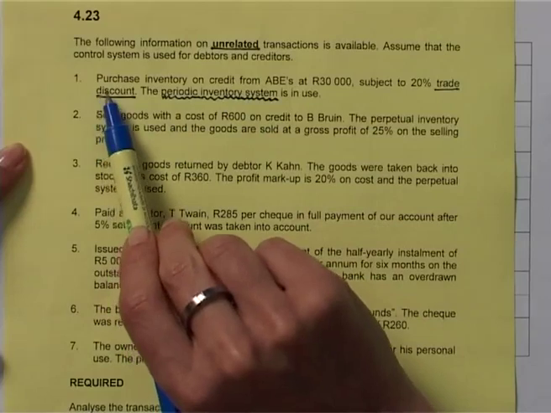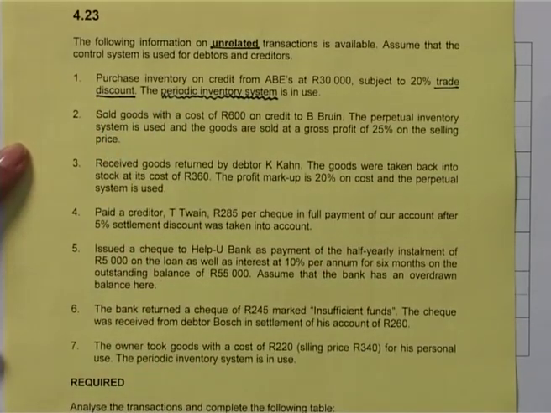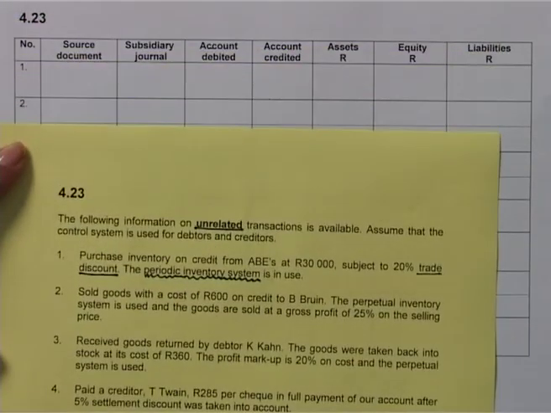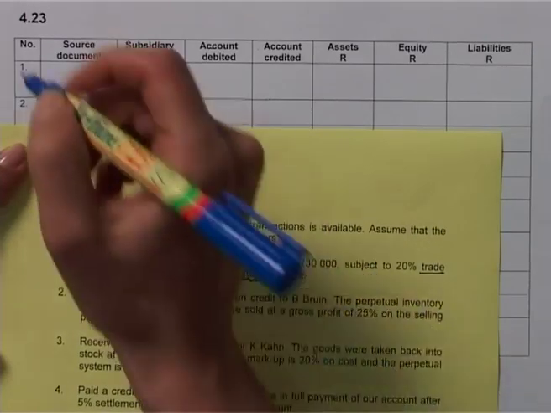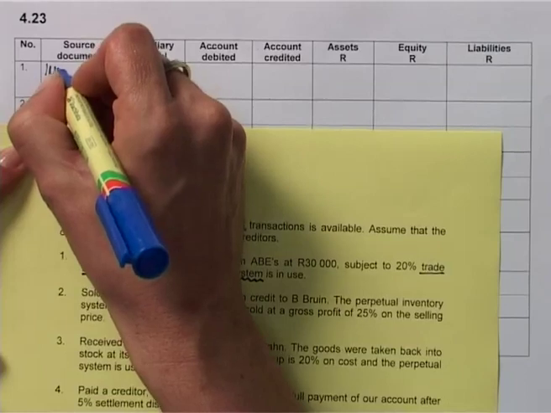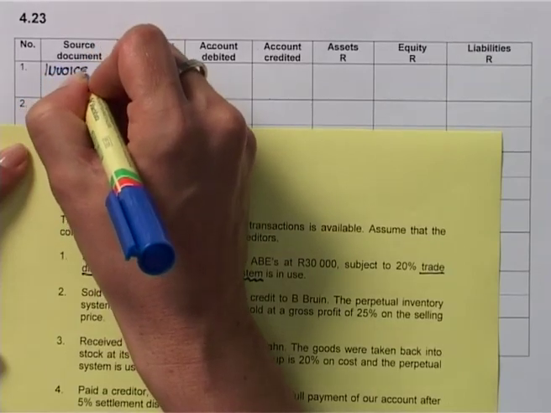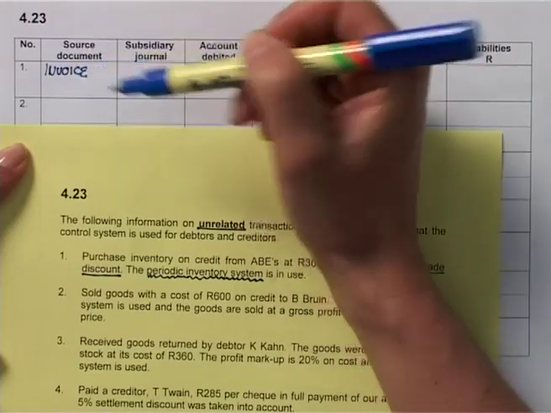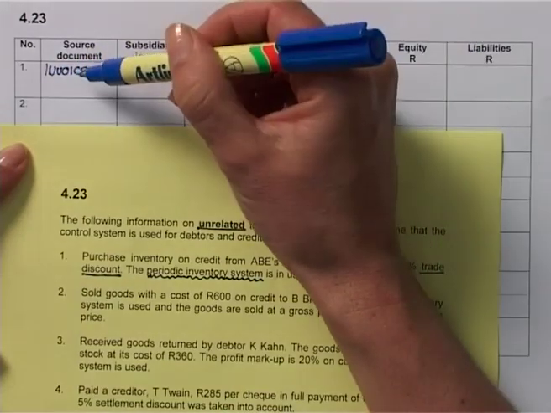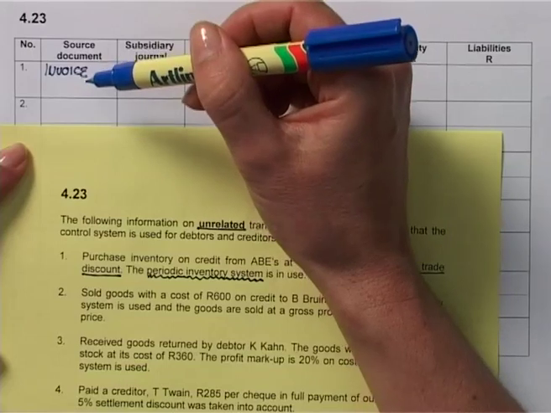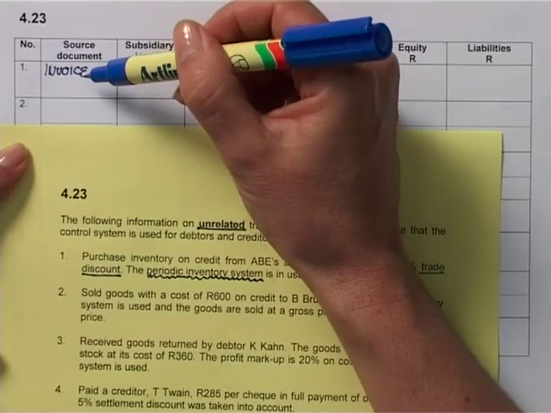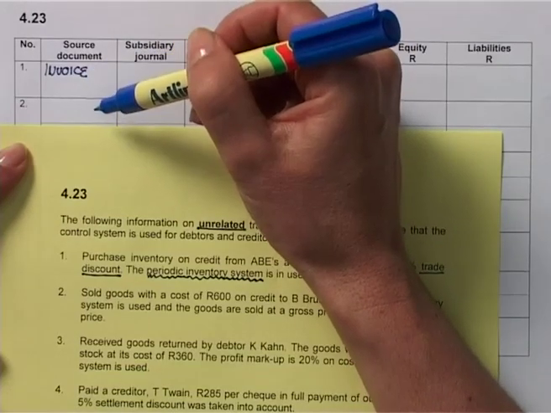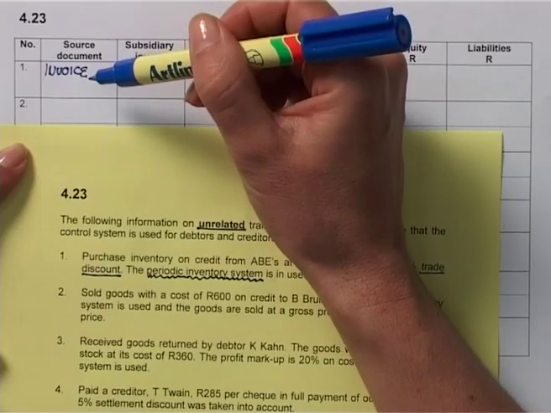So if they mention that we purchased the inventory on credit and we want to complete our table, the source document for a credit purchase will be an invoice. And we also have to indicate whether this invoice is the original or the duplicate. The original or duplicate will determine the direction of the transaction, either a purchase by your entity or a purchase from your entity.